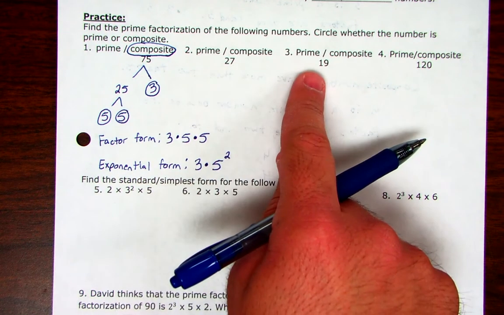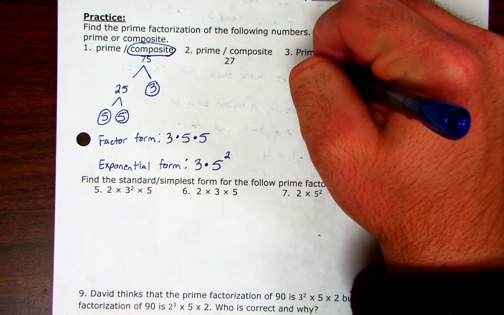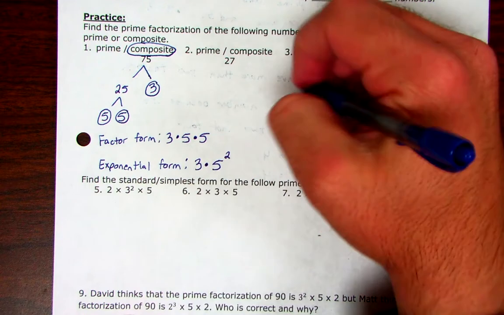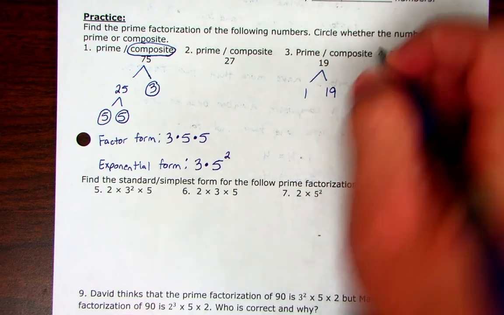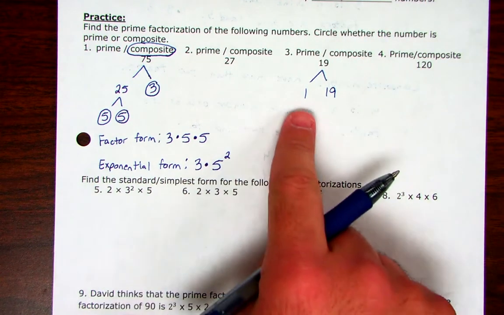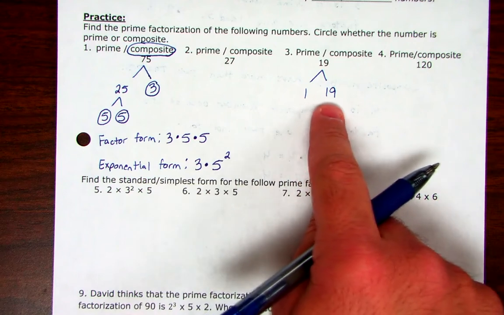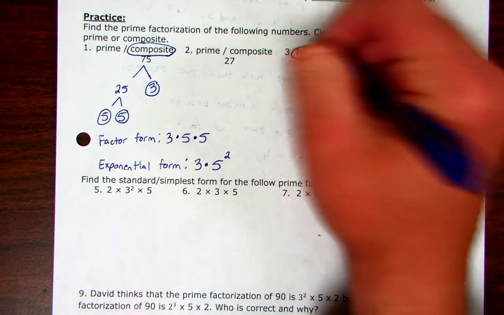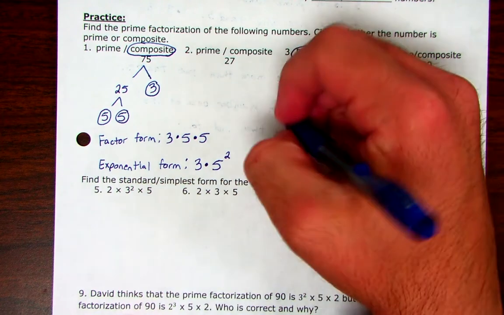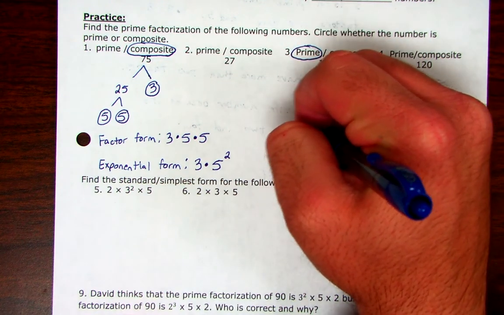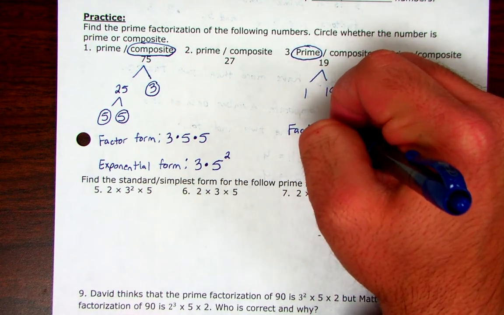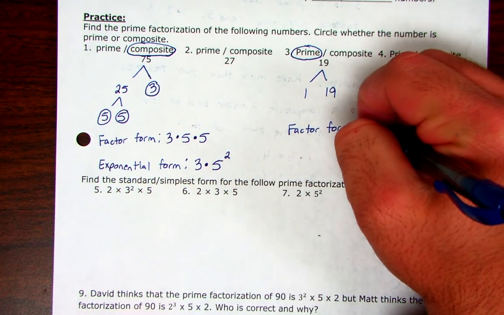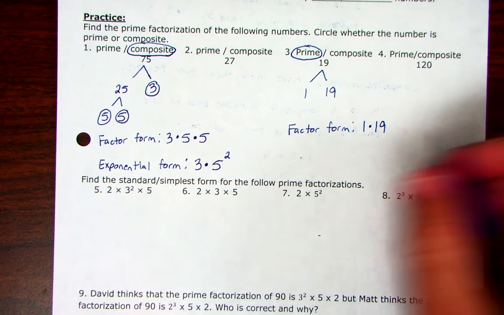Let's look at 19. Factor tree. What multiplies to give you 19? Well, that's just 1 times 19. Well, knowing that these are the only 2 factors that we have, we know that this number is a prime number. 19 is prime. So now if I want this in factored form, it would just be 1 times 19. Exponential form.